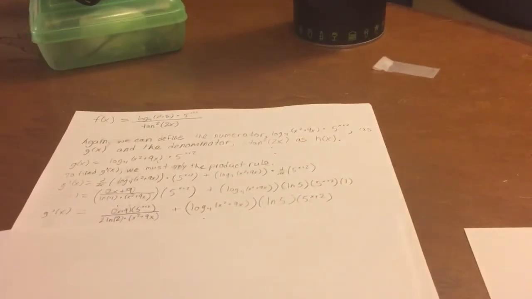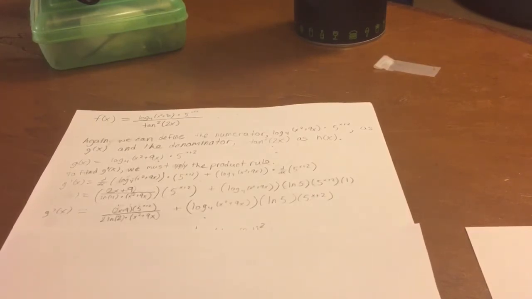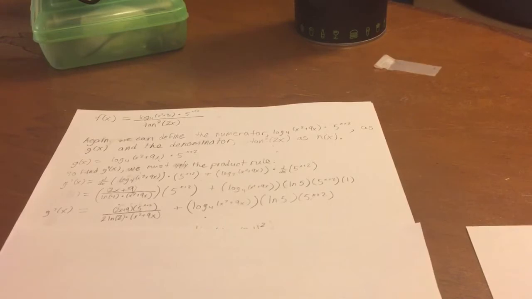To find the derivative of the numerator, or g prime of x, we must apply the product rule. Our final result of doing the product rule is 2x plus 9 times 5 to the power of x plus 2 over 2 ln 2, because ln 4 is equal to 2 ln 2, times x squared plus 9x, plus log 4 of x squared plus 9x times ln 5 times 5 to the power of x plus 2.